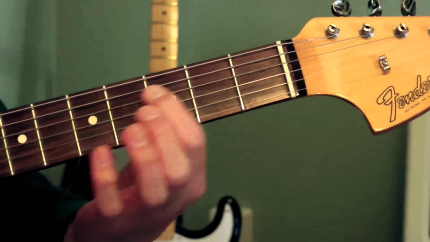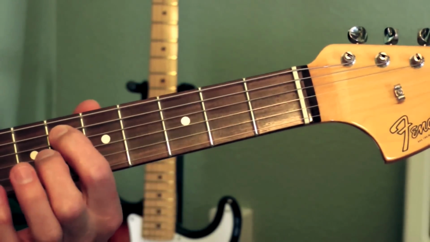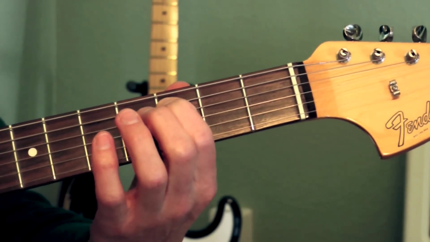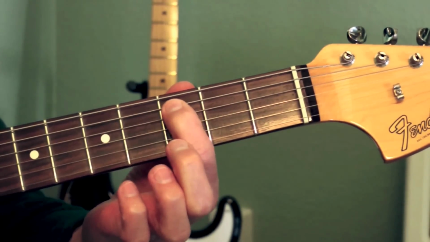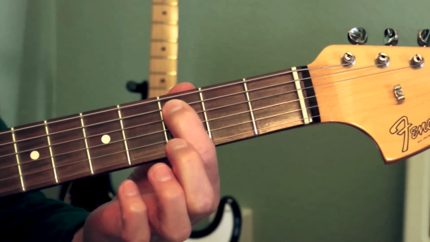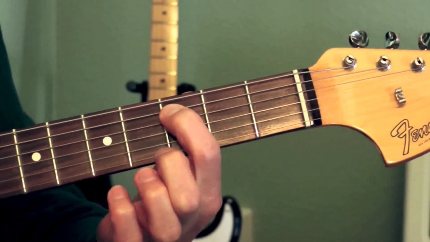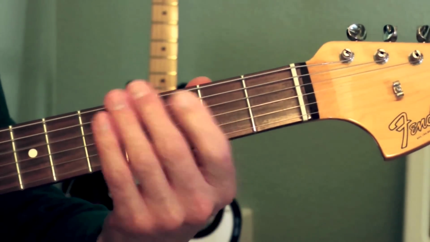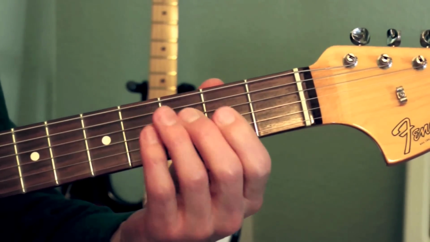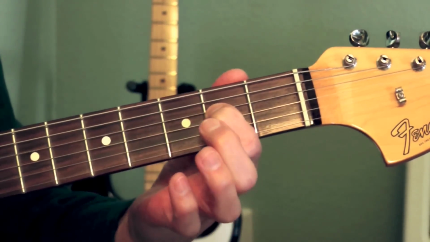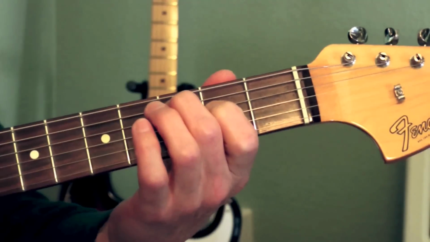Let's start out with the first degree of the C major scale, and that's a C note. First degree, 1. Now let's work our way up to a third above the C note: 1, 2, 3. So we have a C, a D, and an E. So an E is a third above a C.